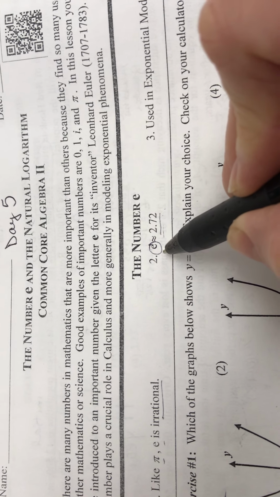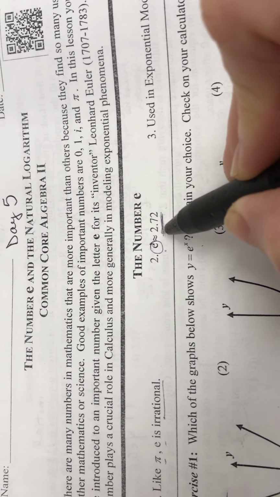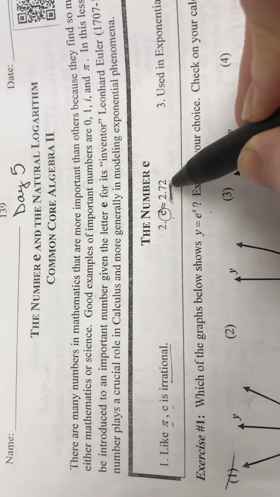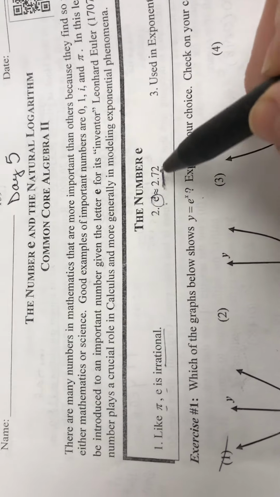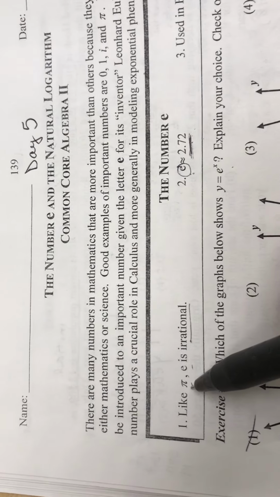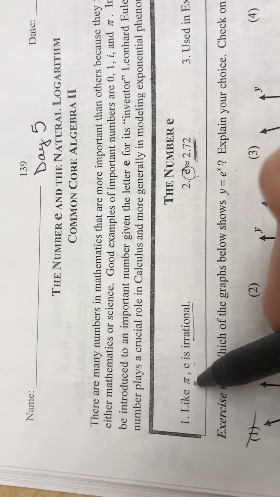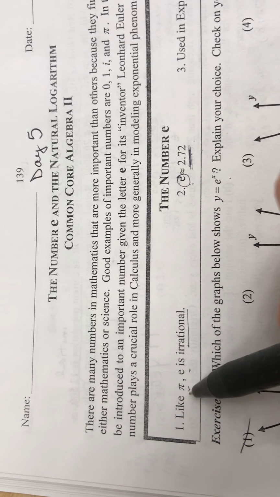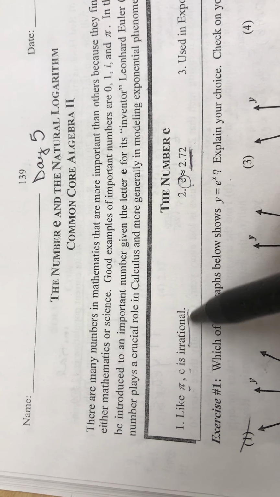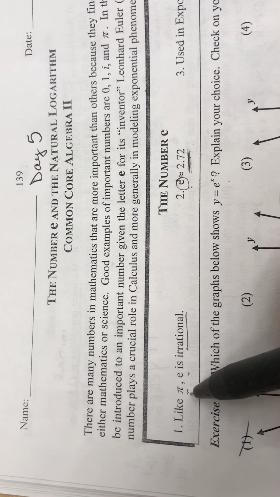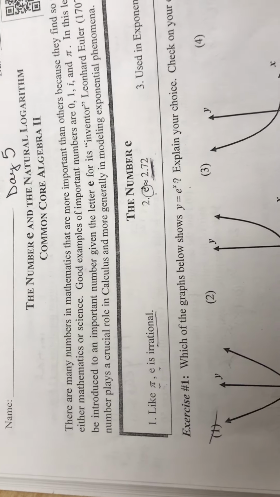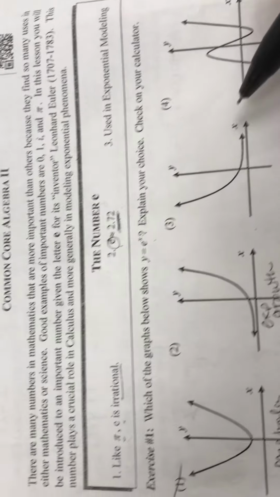Well, e is equal to 2.718. They have it as 2.72 because they just rounded it to the nearest hundredth. e is a number, just like pi is a number. You know, pi is 3.14. e is 2.718. So they are numbers, they're just irrational numbers. And e is found with the pi button. It's also found somewhere else on the calculator, but that's fine. You can do it there.